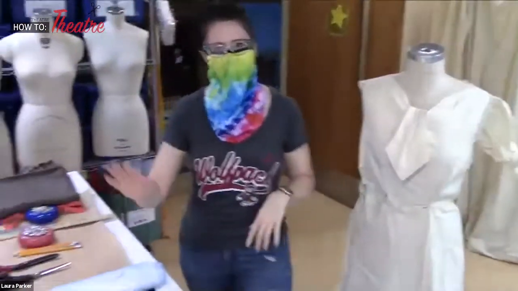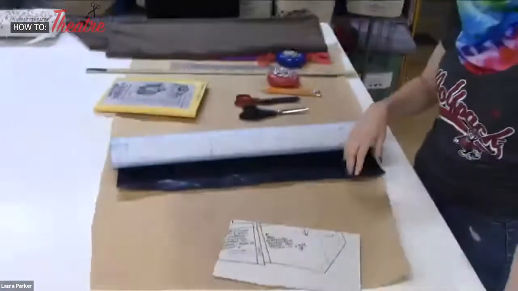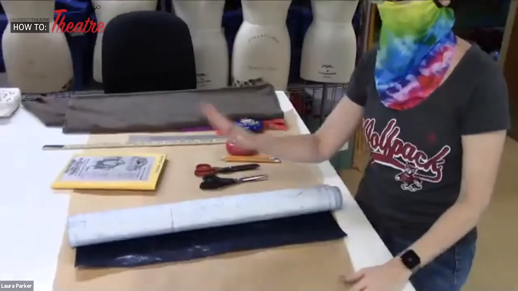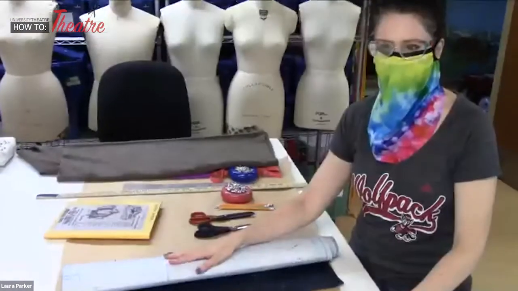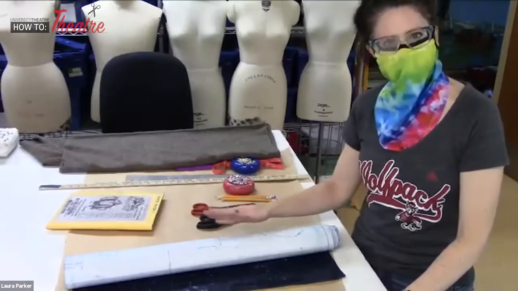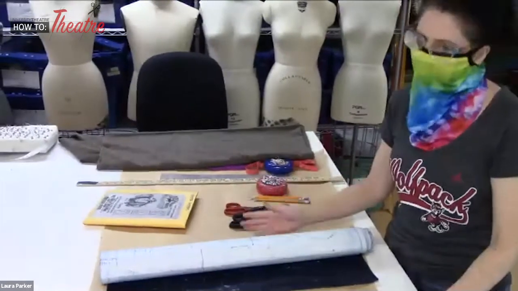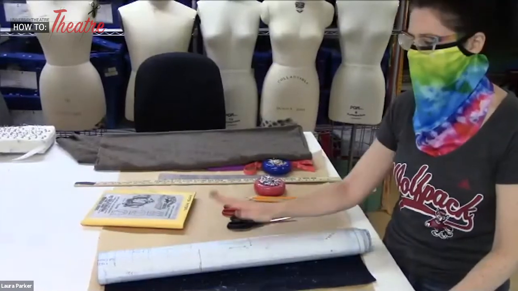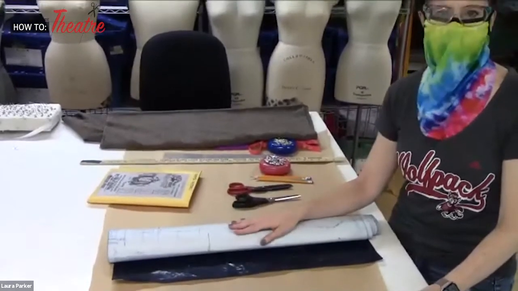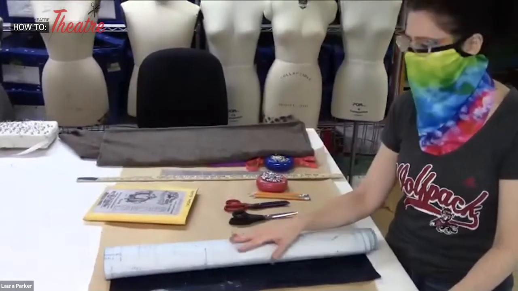All right, so if we go over to the table, now we're going to go over how to trace out a pattern. And I'm going to introduce you to some tools that we use here in the costume shop that some you can purchase locally, some you can't, some you have to order online. The big one, the wax paper, you do have to order online, but it's such a useful tool, and it's something that it'll last you forever.